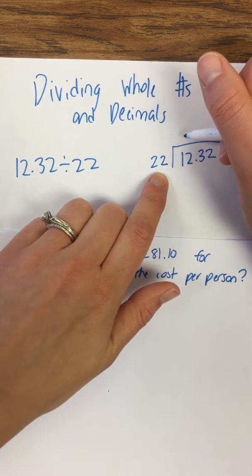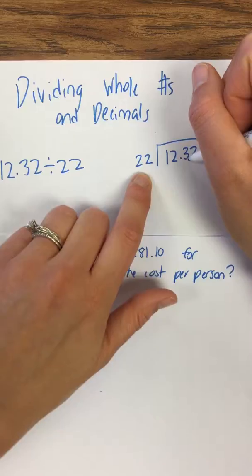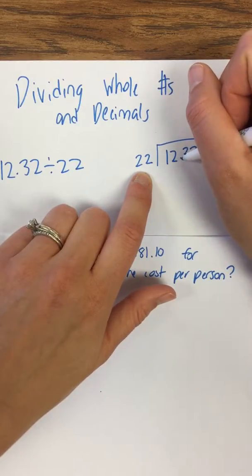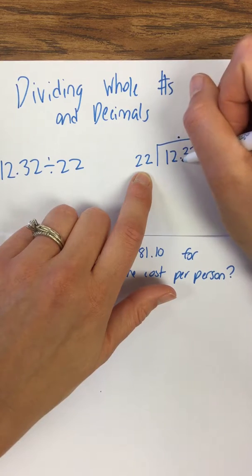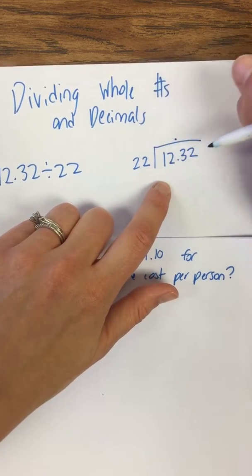So same way we did regular division, 22 goes into 1 no times. It doesn't go into 12 at all, but it will go into 123. When there is a decimal in the dividend, what you want to do is bring it straight up, but then you kind of ignore it. How many times will it go into 123?